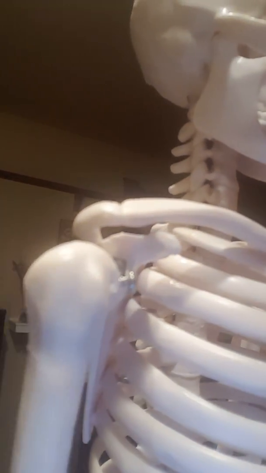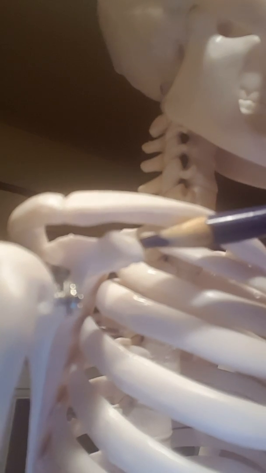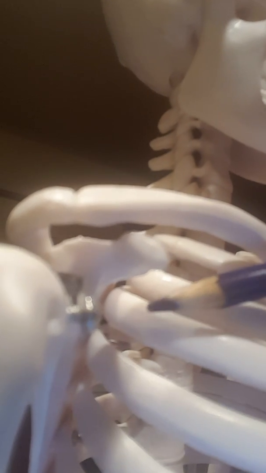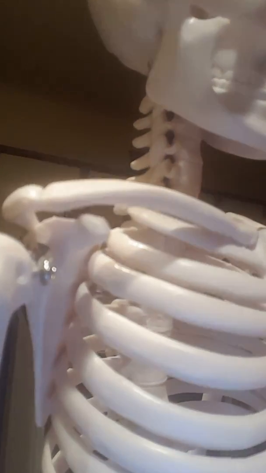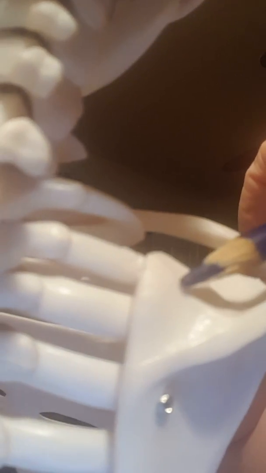Okay, so right here is the coracoid process of the scapula. Then you have right here the glenoid cavity. Okay, then you turn it around, and right here is the spine. You have the acromion right here. Then you have the supraspinous fossa, the infraspinous fossa.